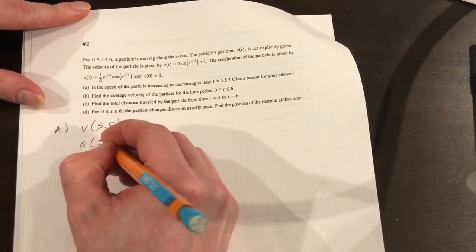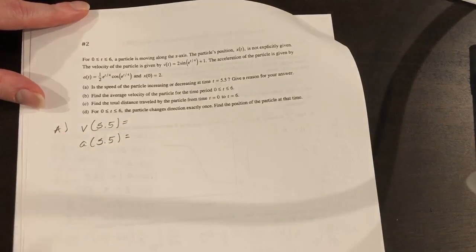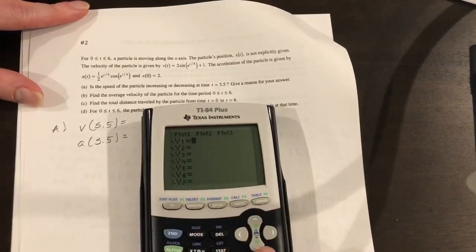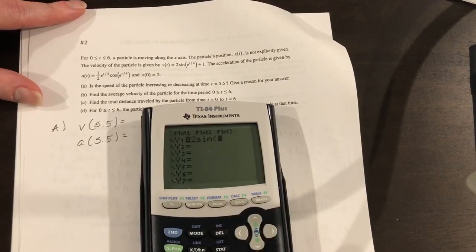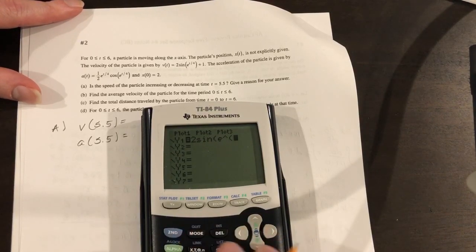and 5.5. Okay, so I'm going to put those into y equals. So y1 is 2 sine of e to the x over 4 plus 1. And then y2, I'm going to do 0.5 e to the x over 4 cosine of e to the x over 4.